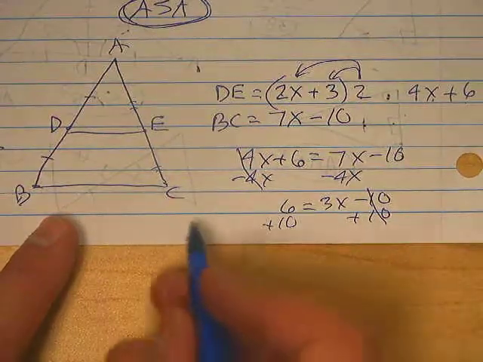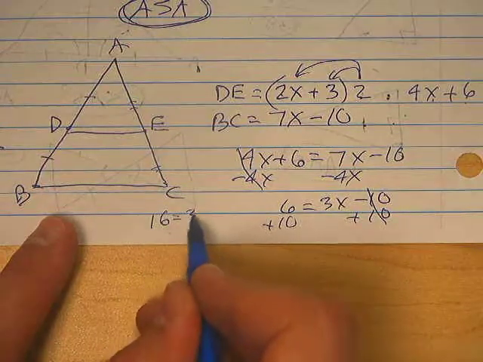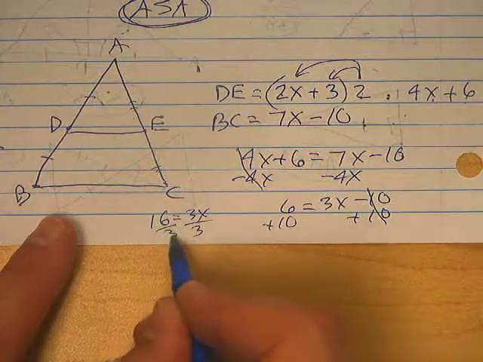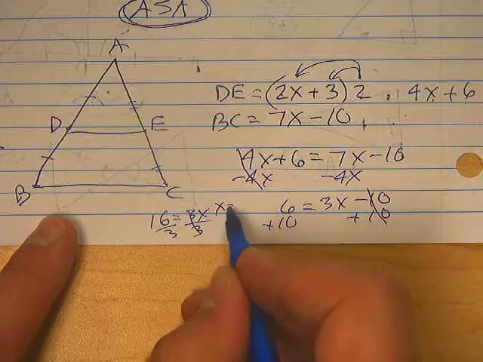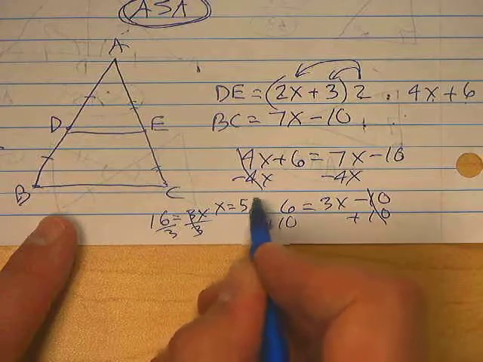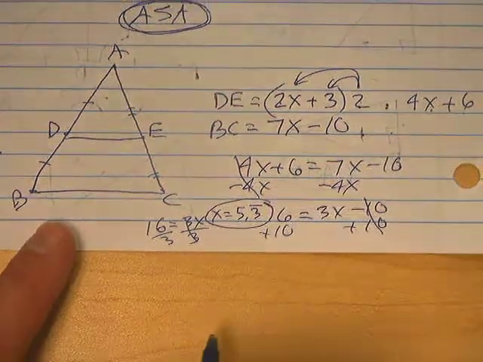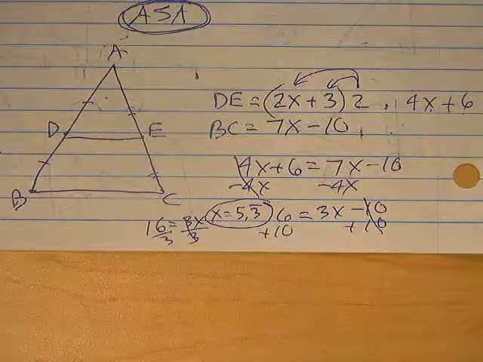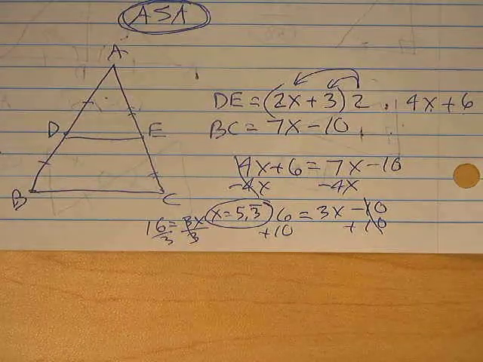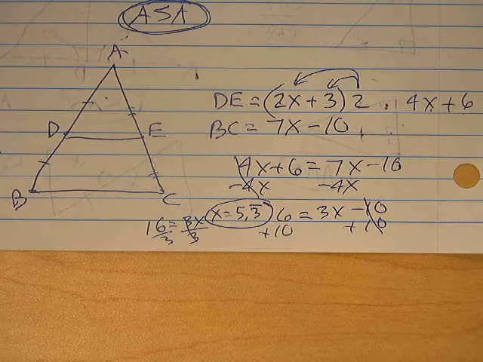Solve this and subtract 4x from each side. And I'm left with 6 is equal to 3x minus 10. Add 10 to each side. I'm running out of room here, sorry about that. I get 16 equals 3x, divided by 3, and x equals 5.3 repeating. That's an example of a mid-segment problem.